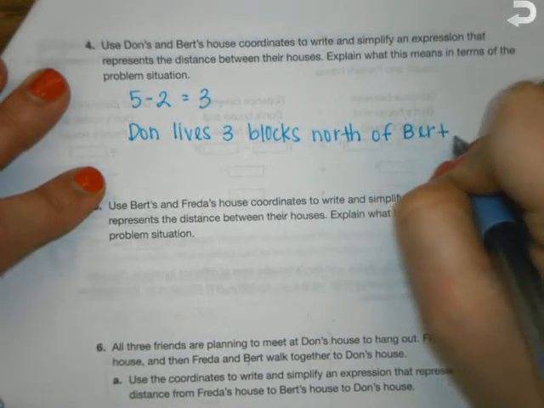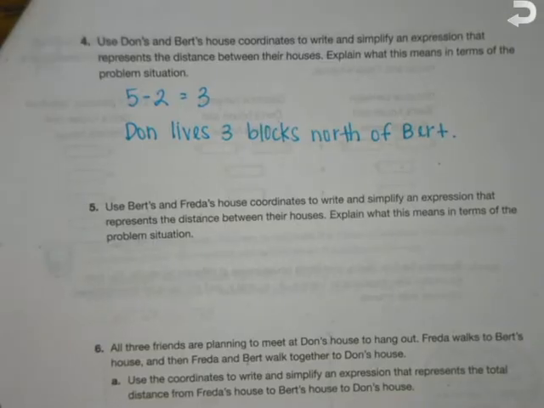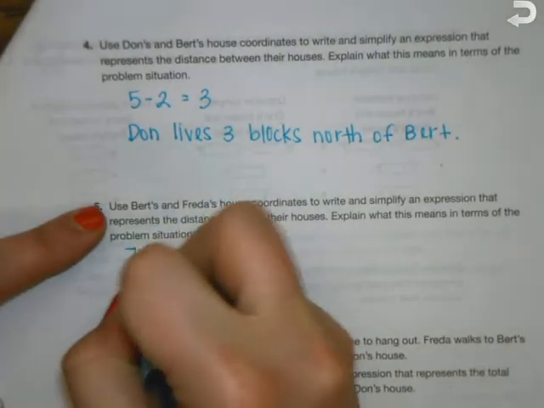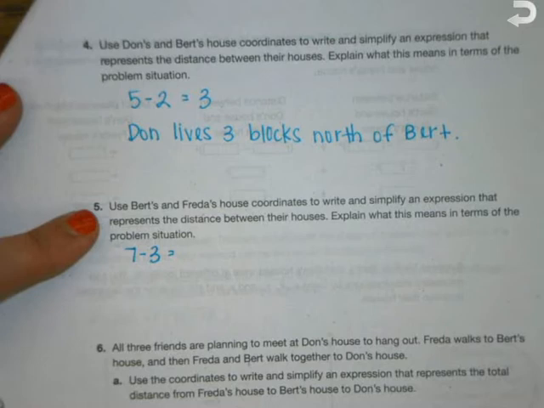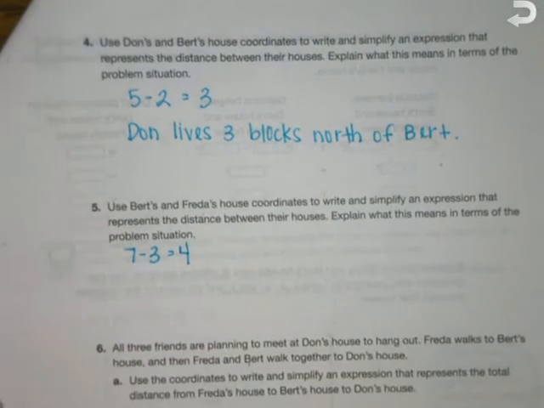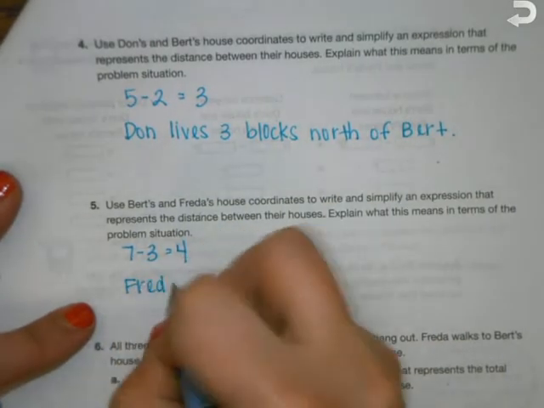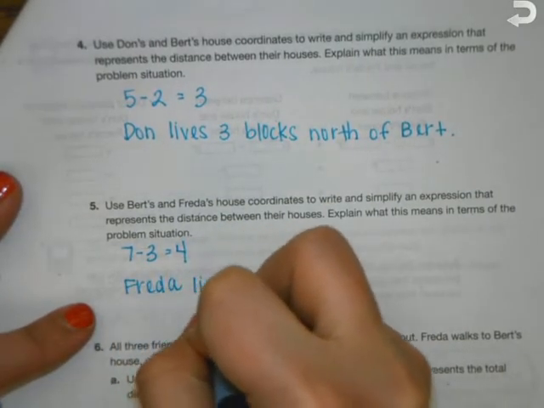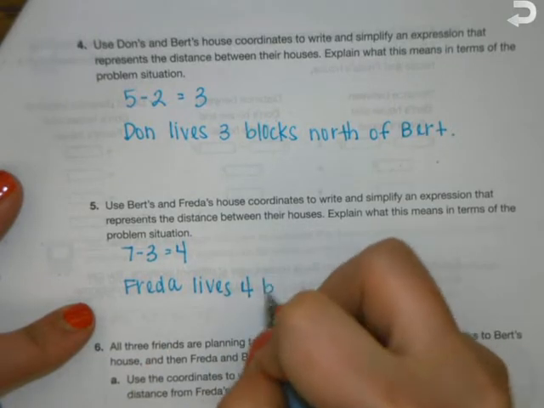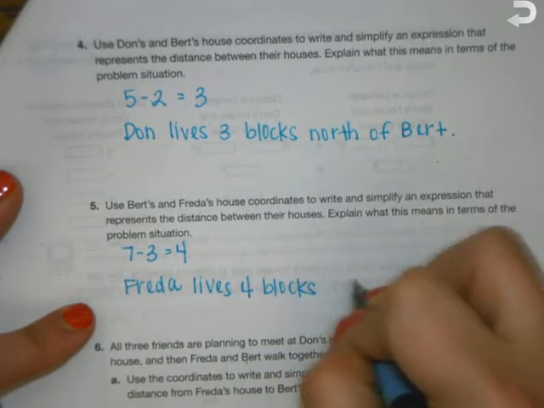Okay, guys, so what was the expression that you used to represent the distance between Bert and Frida's house? 7 minus 3, which comes out to what? 4. Okay, so what does that mean? Frida lives 4 blocks east of Bert. Good.